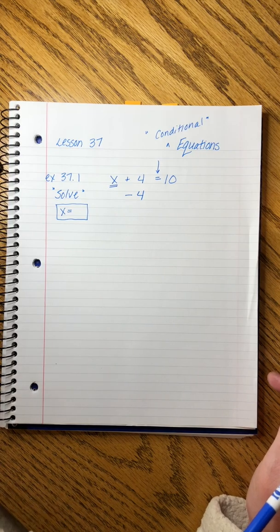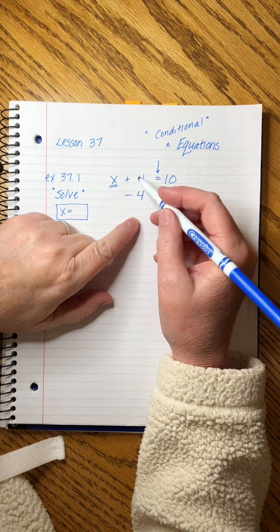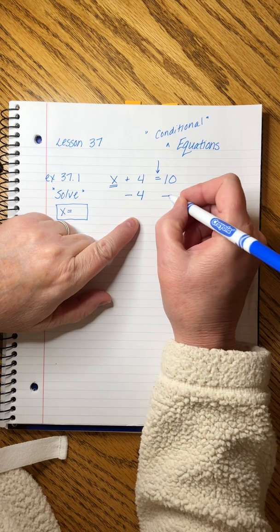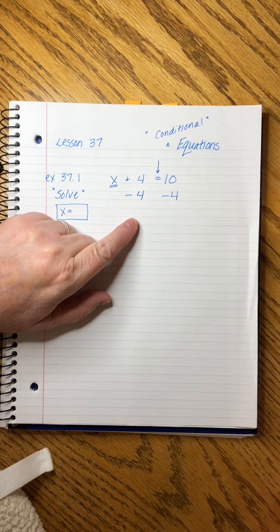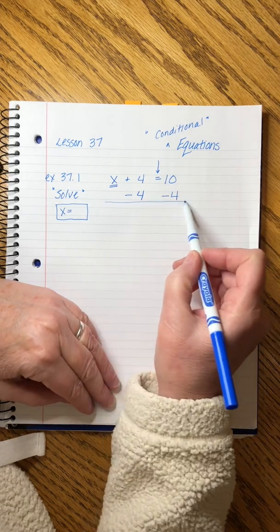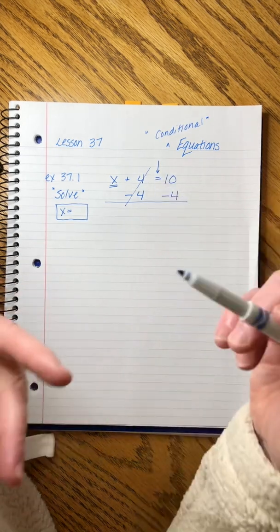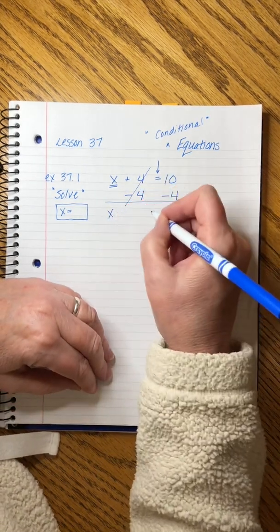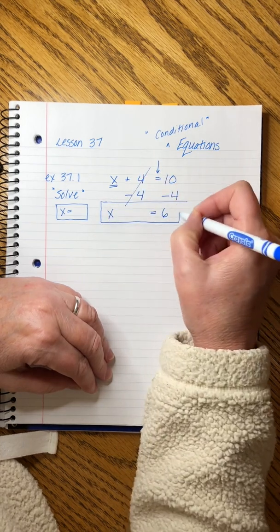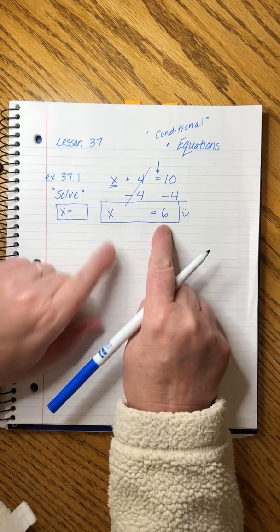However, the first rule of algebra says that you can add or subtract from one side of an equation, as long as you do it to both sides, right? So if we're going to subtract 4 over here, we have to do it over there in order to keep everything in balance. These now cancel each other out. They equal plus 0, and we don't need to write that down. X equals, and then 10 minus 4 is 6. So there's our solution, and we can say that this equation is true if x is equal to 6.